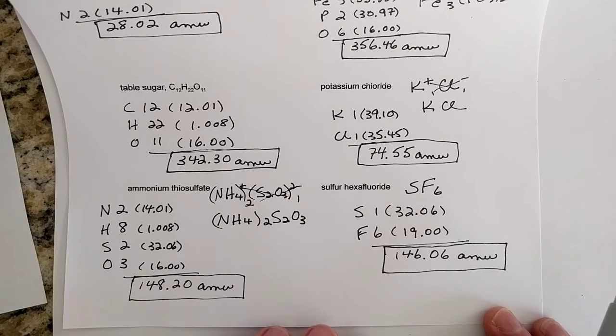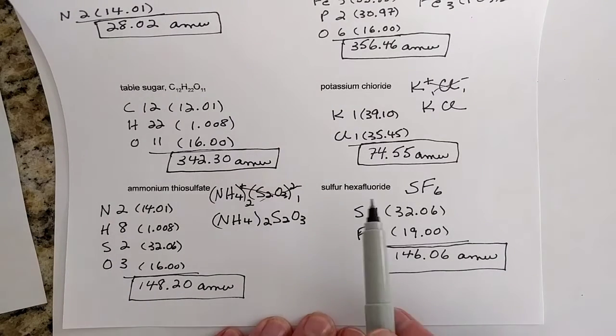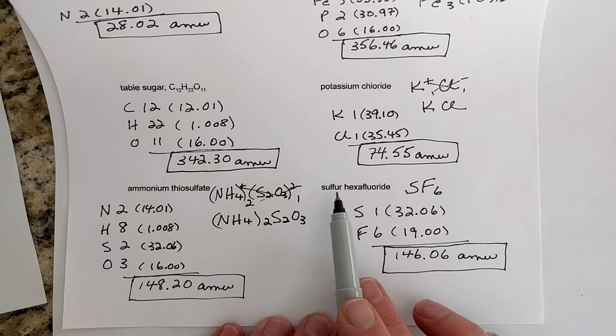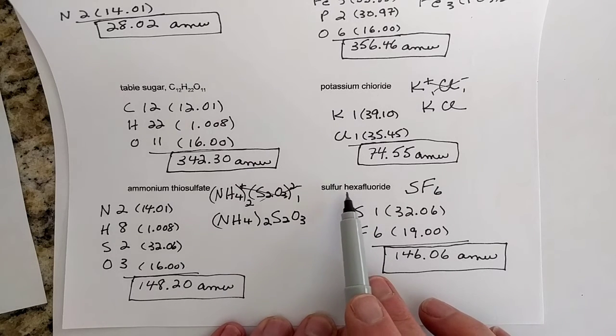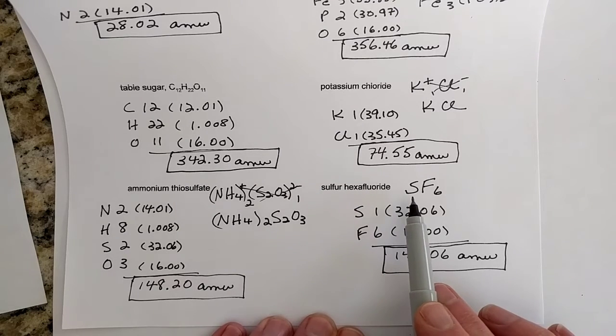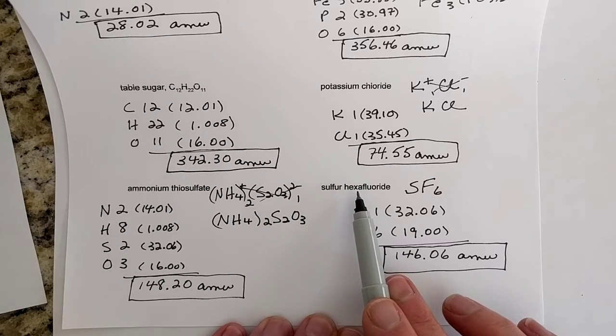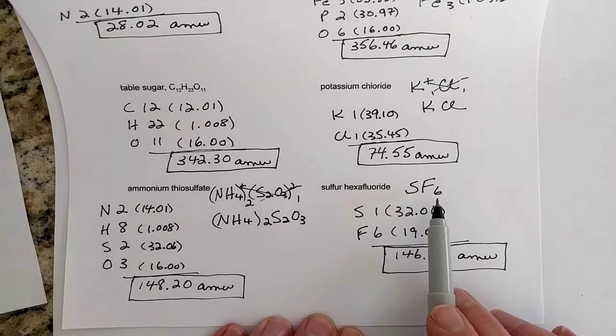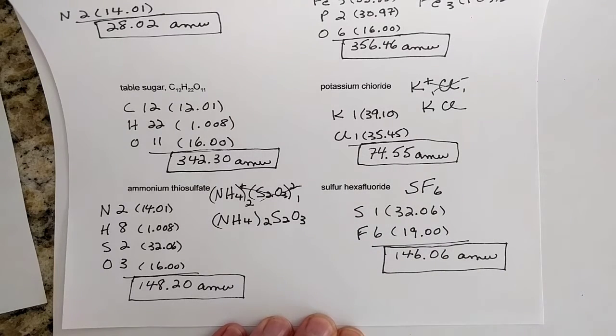And then our last one, sulfur hexafluoride. So sulfur is to the right of the staircase. This is a covalent compound. Its representative particle would be a molecule. So we have 1 sulfur. Hexa is the prefix for 6. So we have 6 fluorine atoms in our molecule. 1 sulfur, 6 fluorines, get the values from the periodic table, add them up, 146.06 atomic mass units for 1 molecule of SF6.